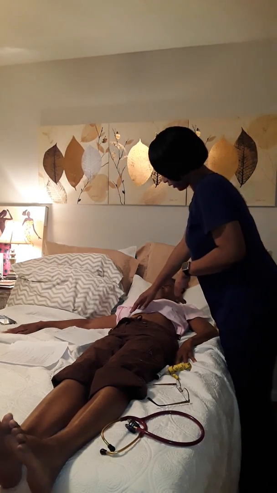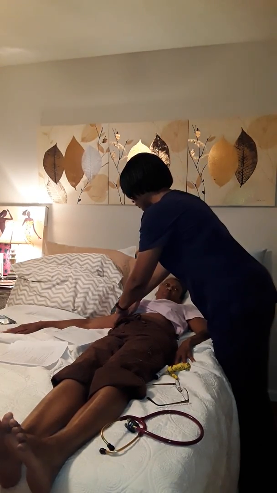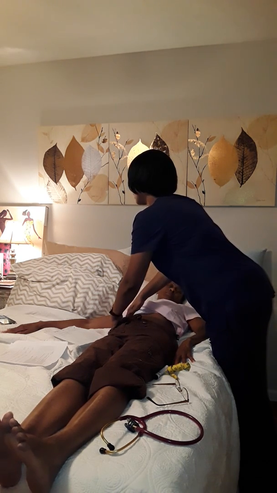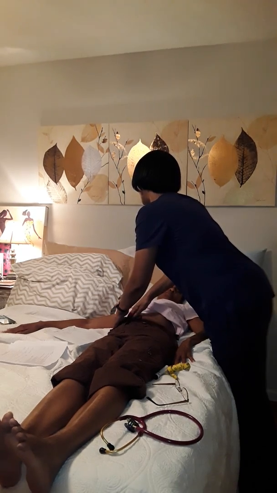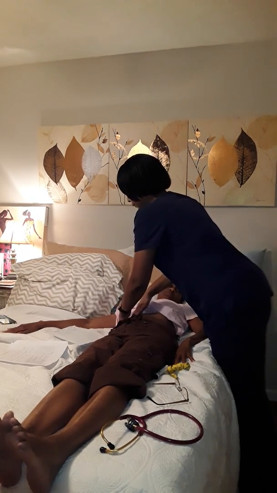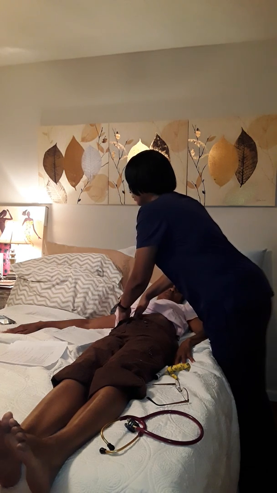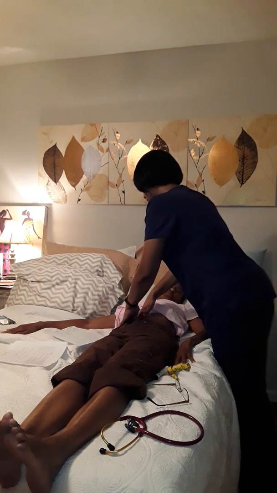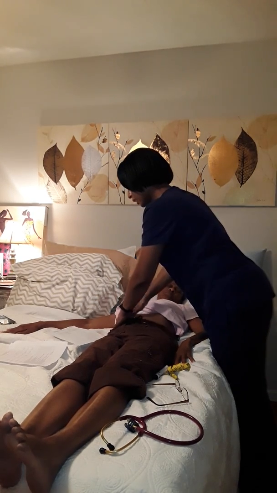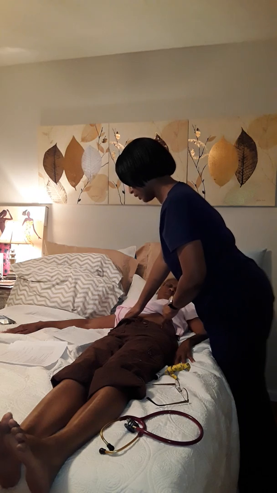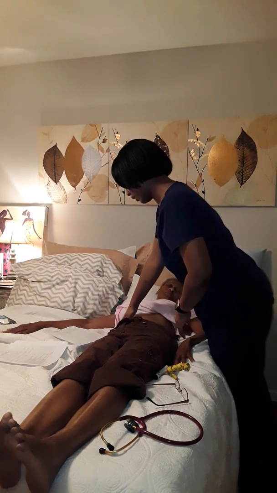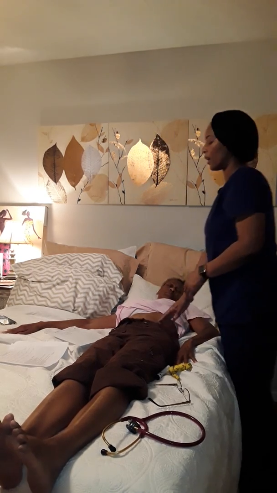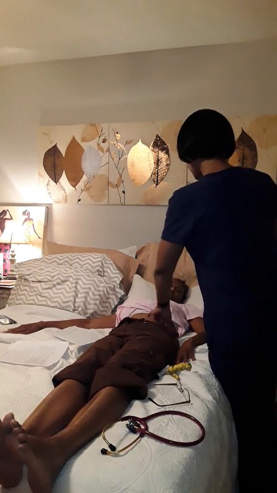I'm going to move over here to your right side and palpate for your liver. It's going to be a deep palpation. And again, I don't feel anything abnormal. I don't feel any masses at all. I just feel a soft abdomen. Okay. All right. During that deep palpation, did you have any tenderness? No. Okay, do me a favor.